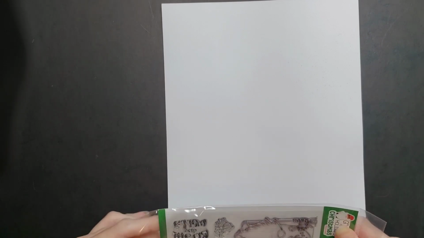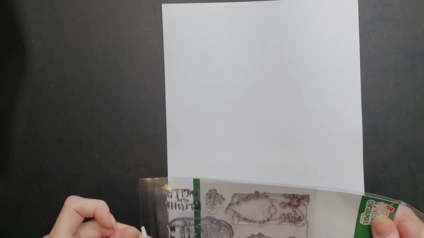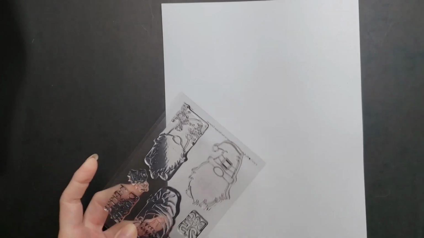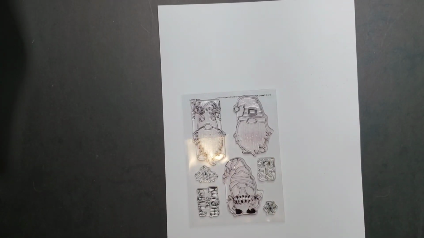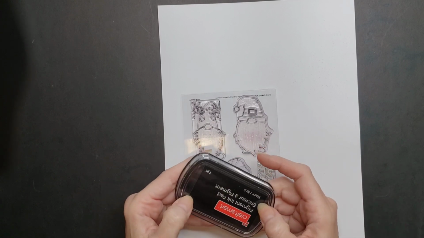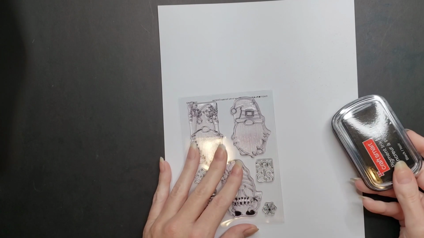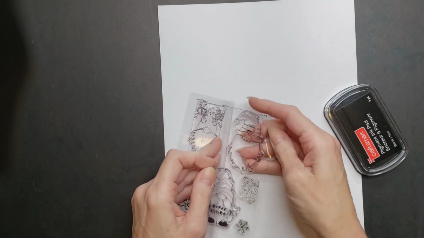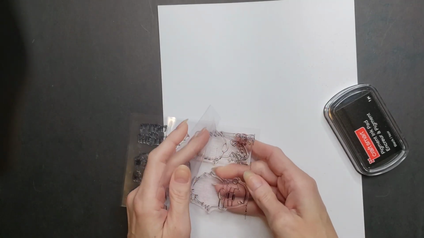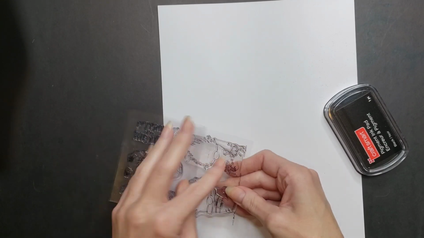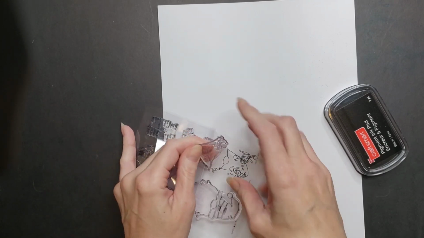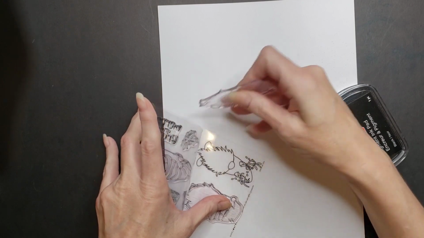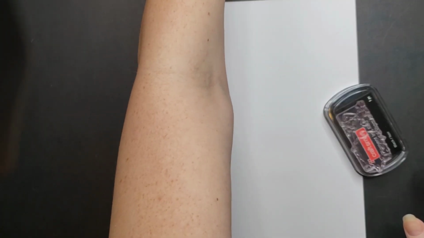And then there's also solvent-based inks, which are things like StazOn. We don't need anything as robust as StazOn for this. We're just going to use pigment inks. We're going to try one of each. Pigment inks, it's a wetter. Which one do I want to do? Let's do the one with the reindeer ears.